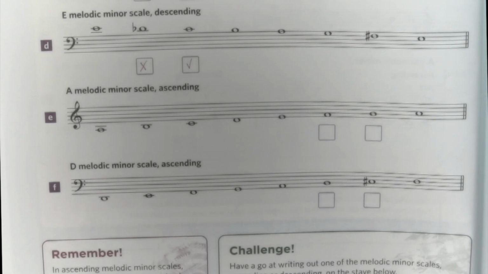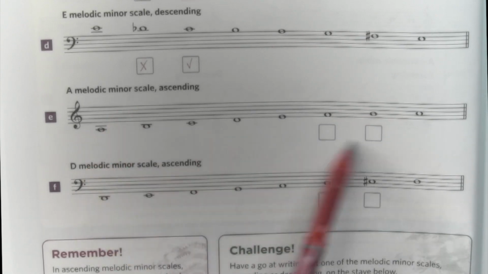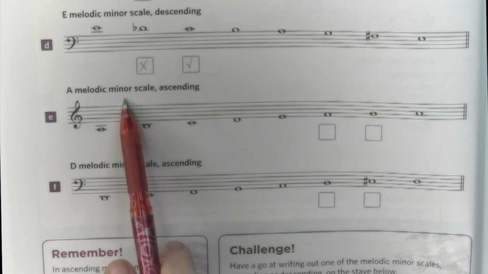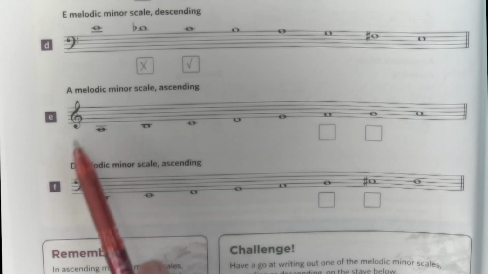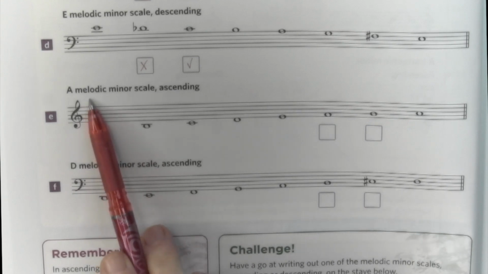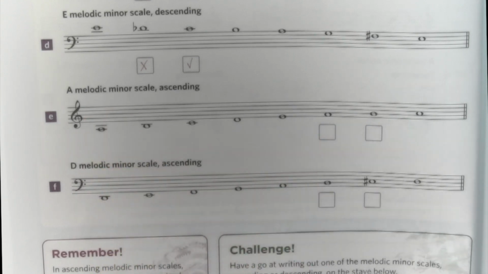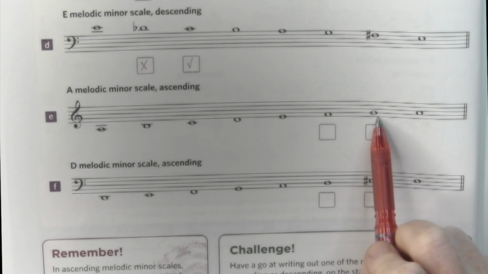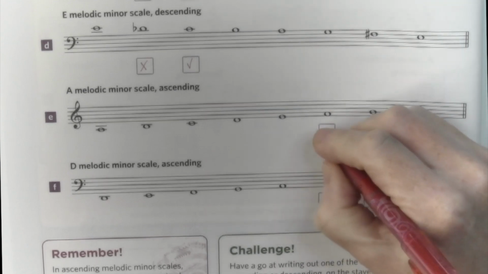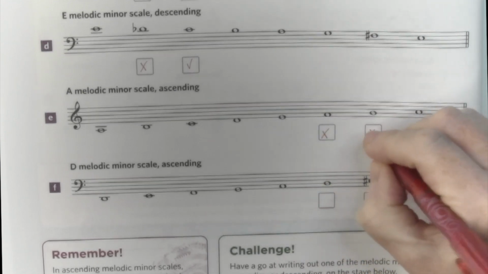Last two examples. We have A melodic minor ascending. Okay, now A minor is the relative minor, we said, of C major, so we are supposed to have no sharps, no flats. However, the melodic scale, when ascending, has the 6th and 7th degrees raised. So this should be sharp and this should be sharp too. So incorrect, incorrect.